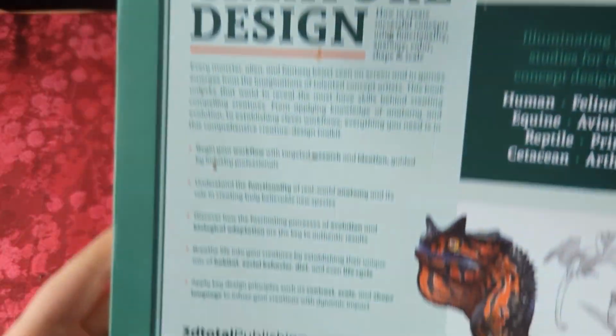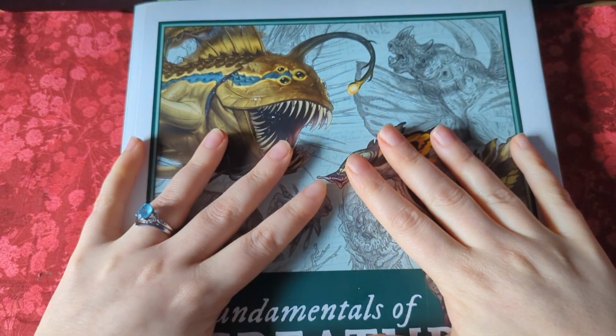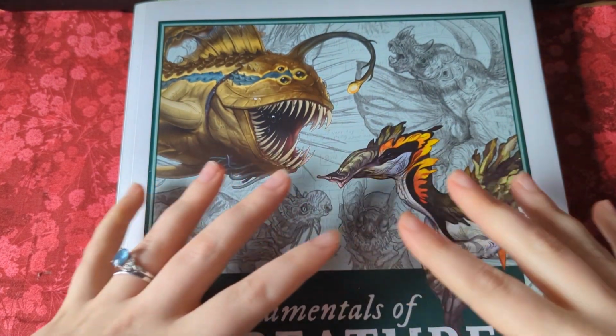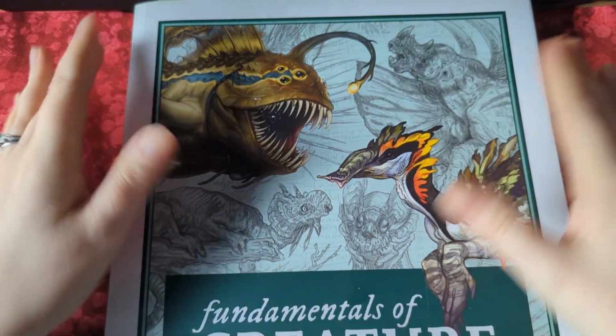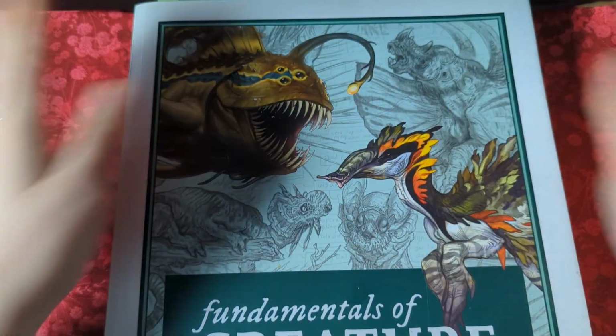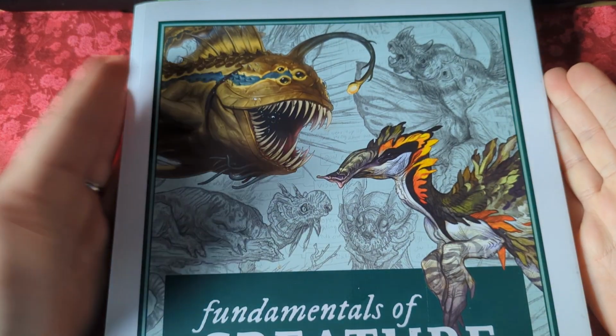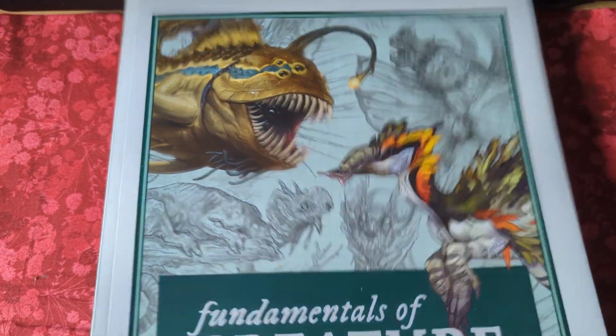And this one is by 3D Total Publishing. So this is the most creature-based educational book that I have. The others are much more animal-based, as in real animals versus imaginary creatures. But I've put this one in here because I'm kind of covering both animals and creatures in this video. So yeah, that's the first one.